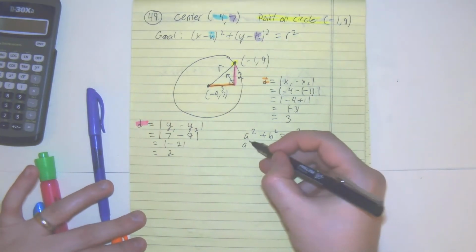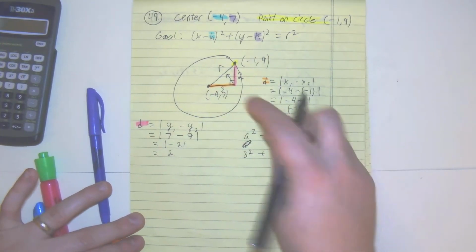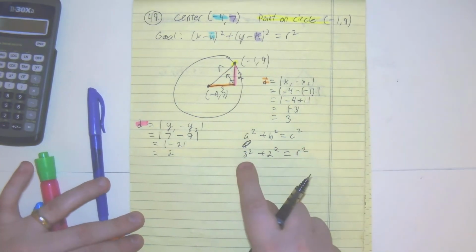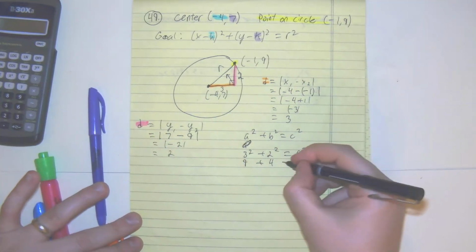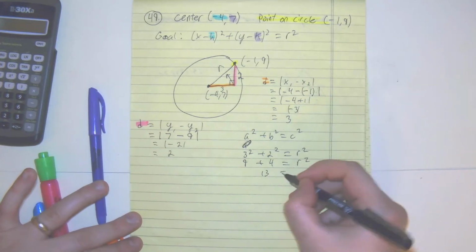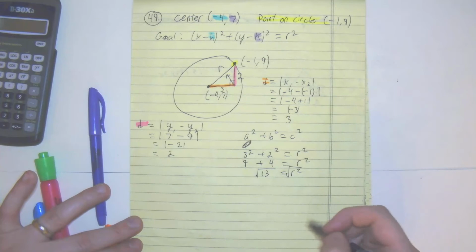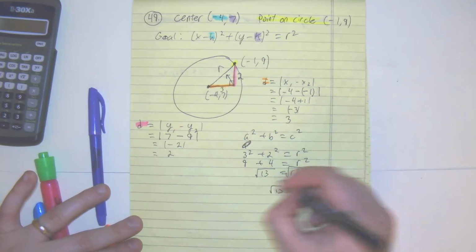So we have 3 squared plus 2 squared equals r squared. 3 times 3, 9. 2 times 2, 4. We get r squared is equal to 13. Square root of 13, we're just going to keep it like this. So r is equal to the square root of 13.